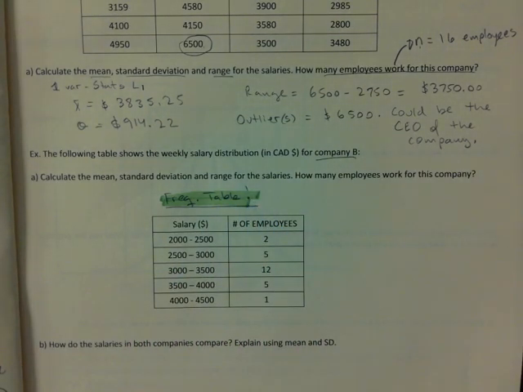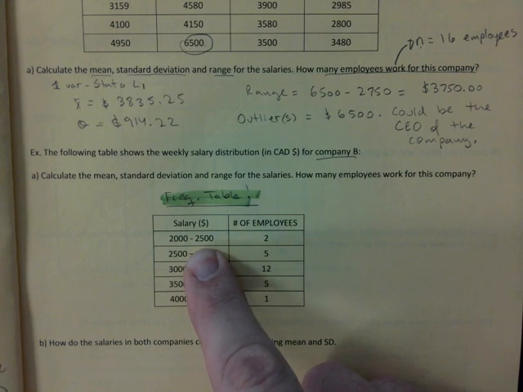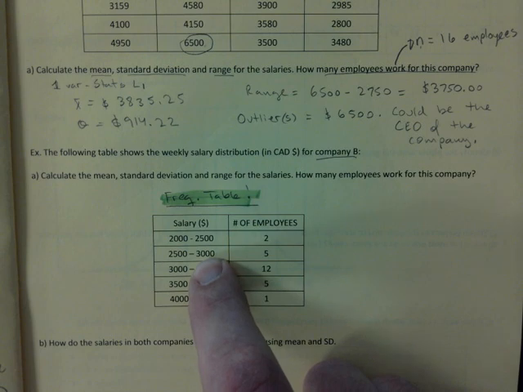No individual values are given here. You don't actually know the individual salaries. They're grouped up, right? These 2 employees make anywhere between these 2. These 5 anywhere between these 2. So what's the first thing you need to do when there's a frequency table?